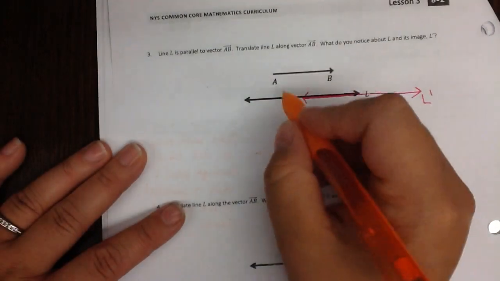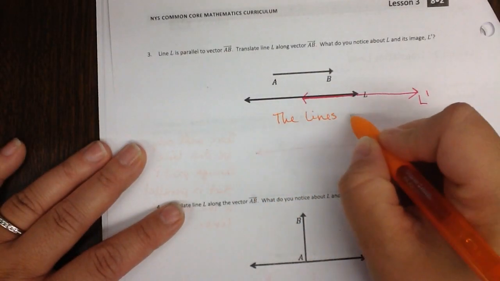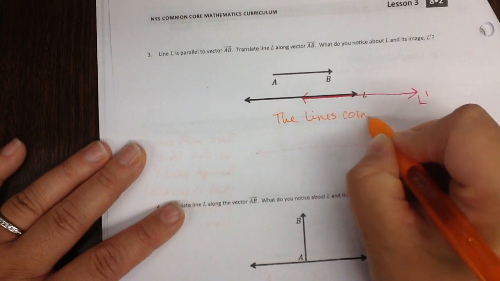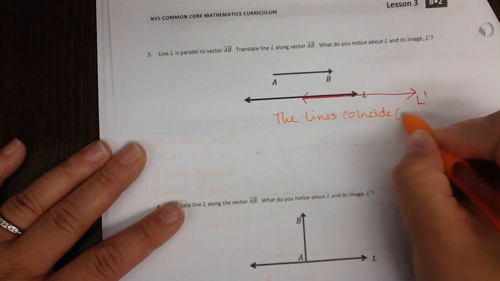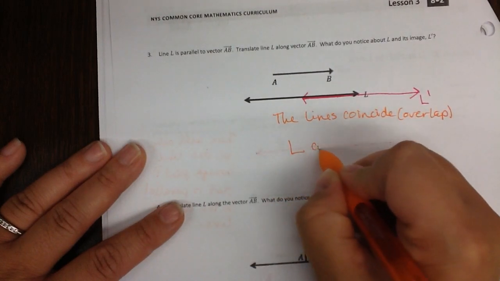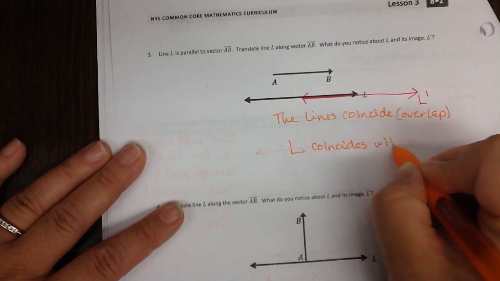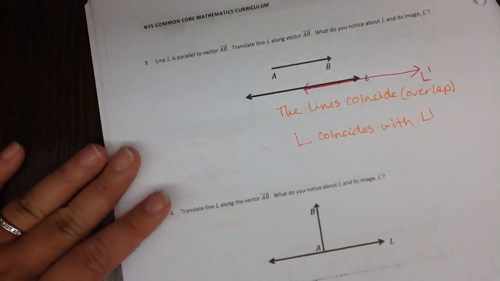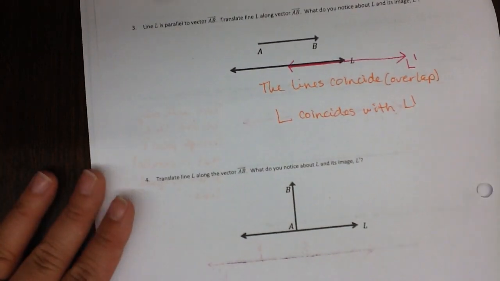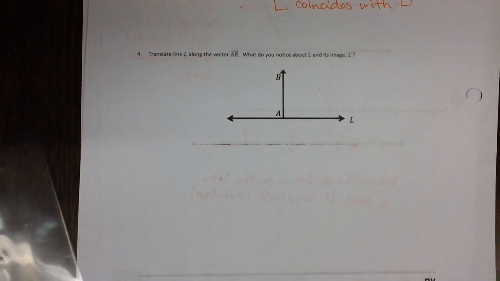So the lines coincide or overlap. So L coincides with L prime.